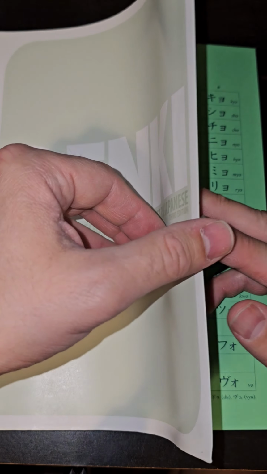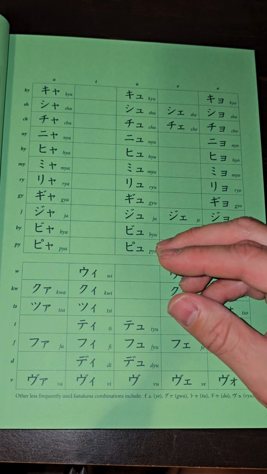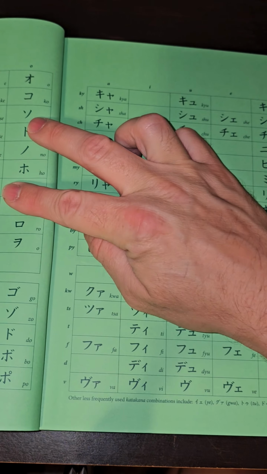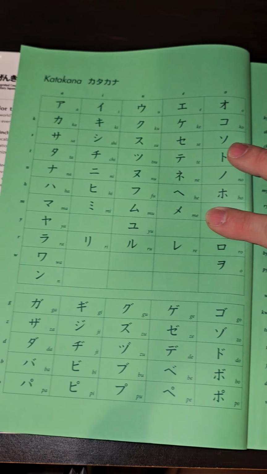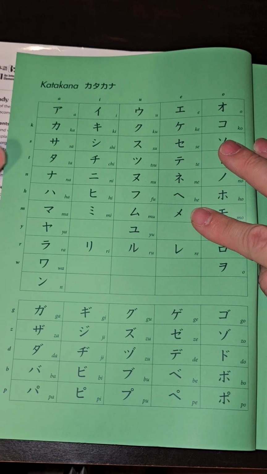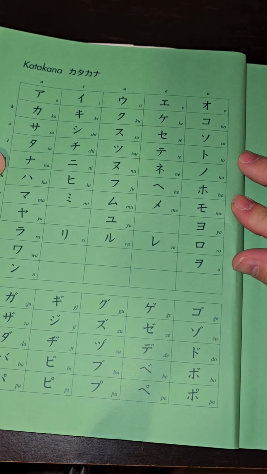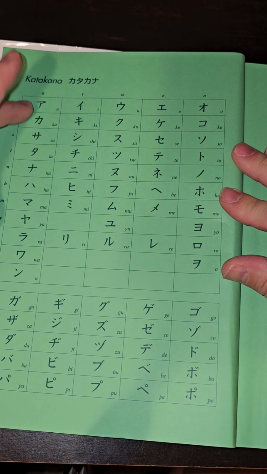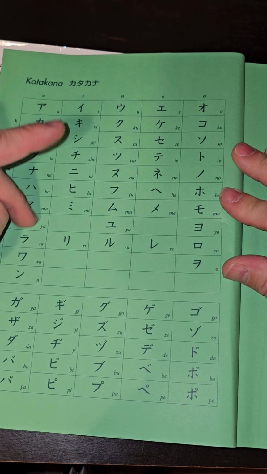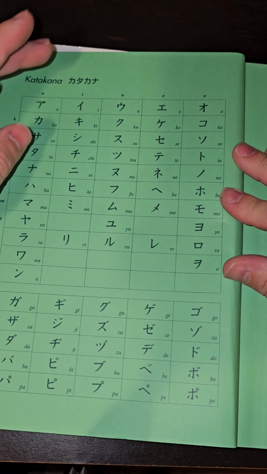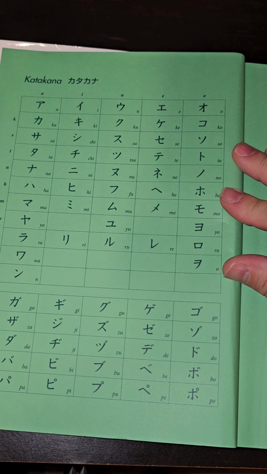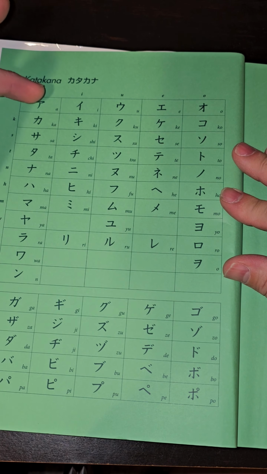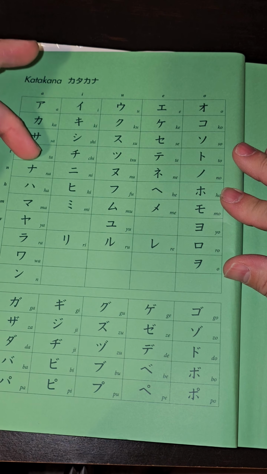We have here at the beginning of the book a reference to a script called katakana. I believe Genki 1 had hiragana at the beginning. The way Japanese is written is in the form of a syllabary, and as opposed to an alphabet, a syllabary is a single syllable.